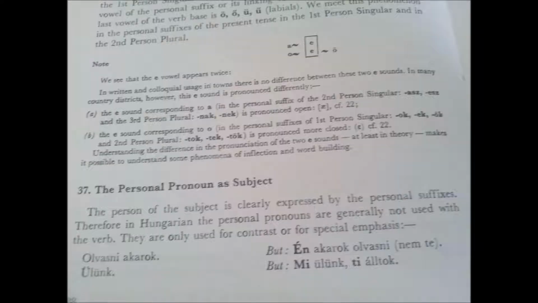On page 88, at the bottom of that page, we read about the personal pronoun as subject. In Hungarian, you don't need to use the personal pronoun all the time. Olvasni akarok, meaning I want to read. In English, we always use the personal pronoun I. I want to read. But not in Hungarian.